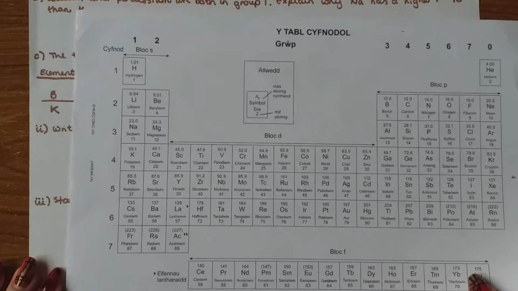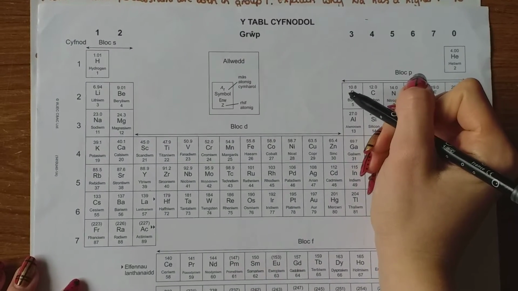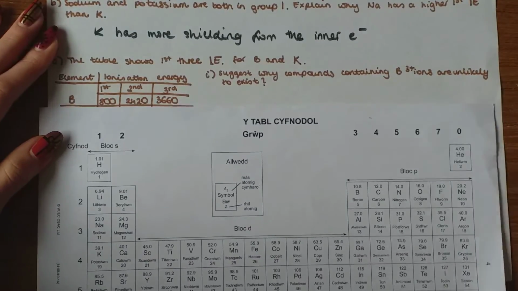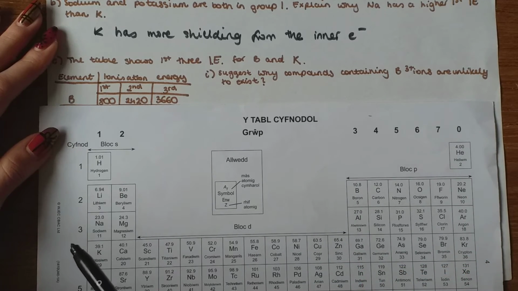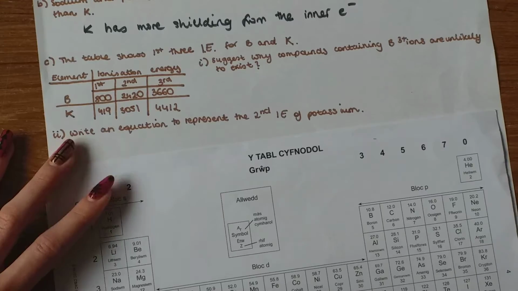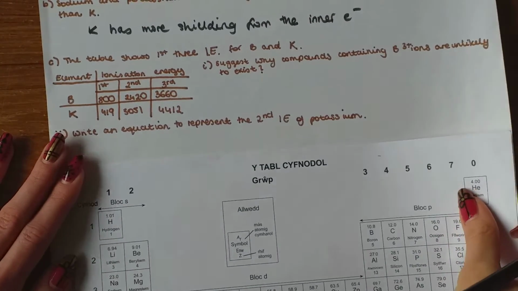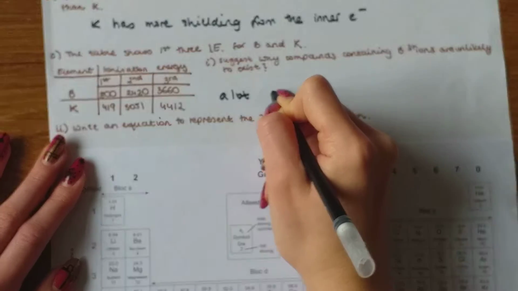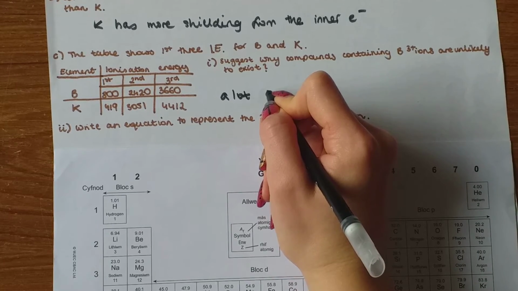As you can see, boron is in group 3, which means if it was a 3+ ion, it would have to lose 3 electrons. 1, 2, 3. And this tells us that a lot of energy would be needed for B3+ ions to exist.